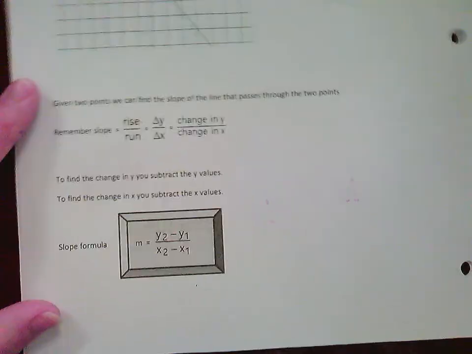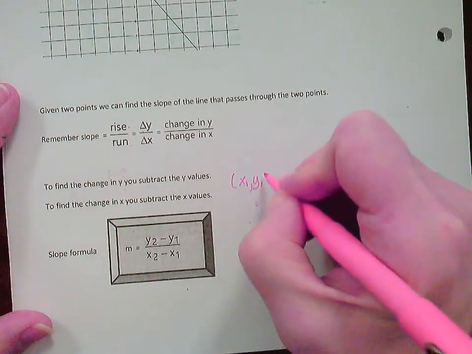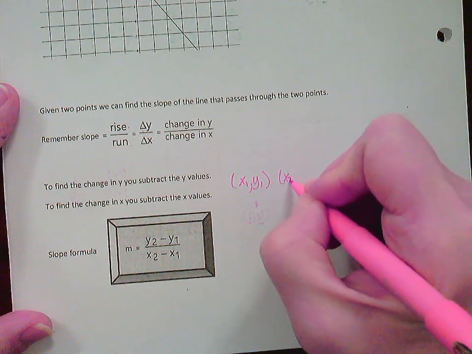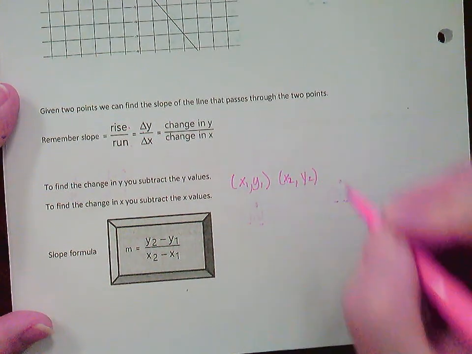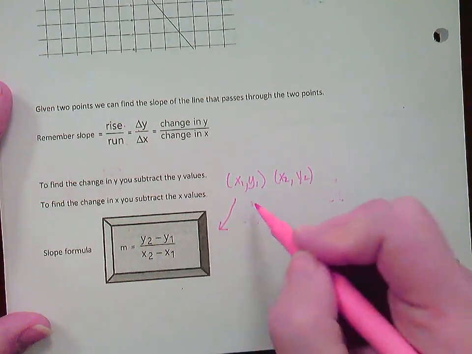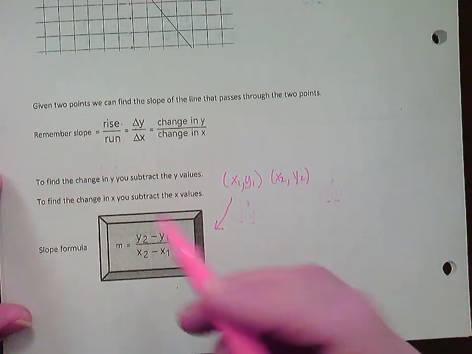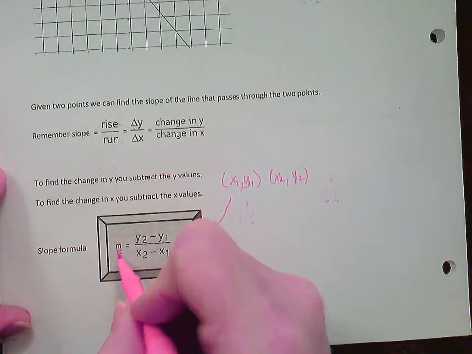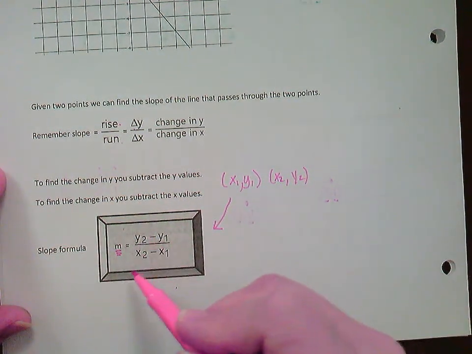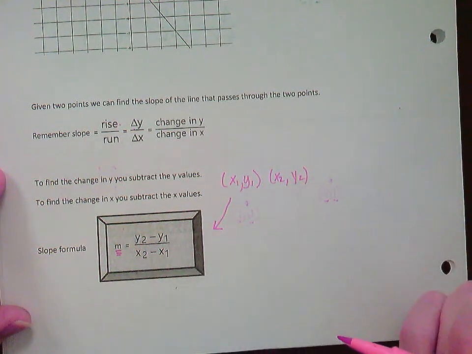Given two ordered pairs, x1, y1, and x2, y2, a formula for finding slope using those two given points could be written like this. We use m to represent slope, so the slope is equal to y2 minus y1 over x2 minus x1. Change in y over change in x.